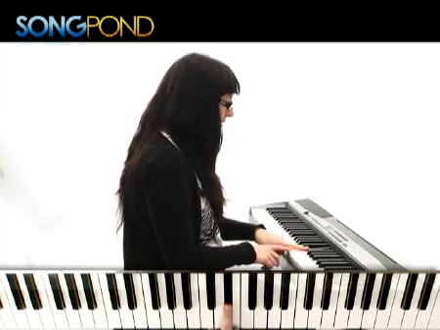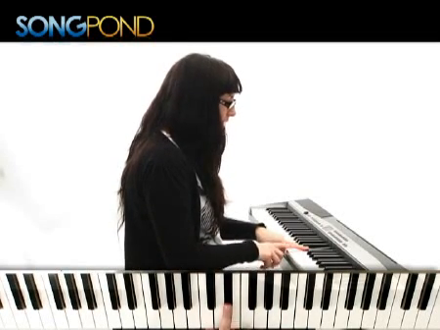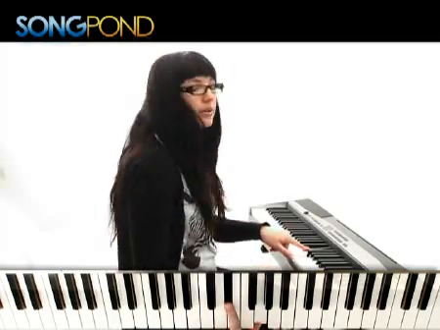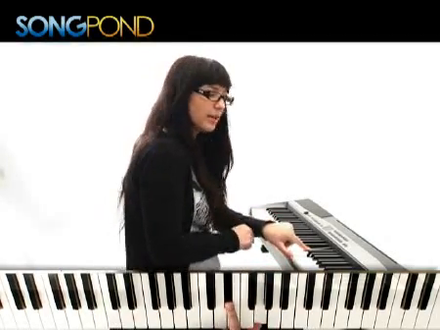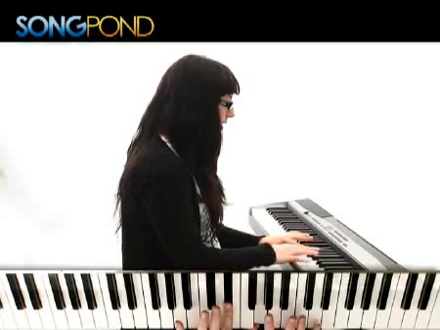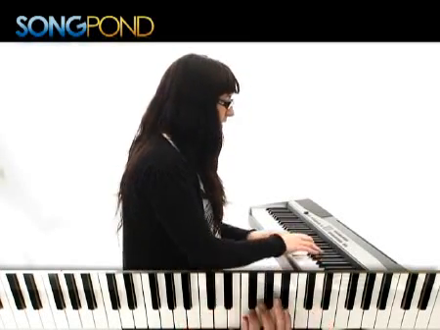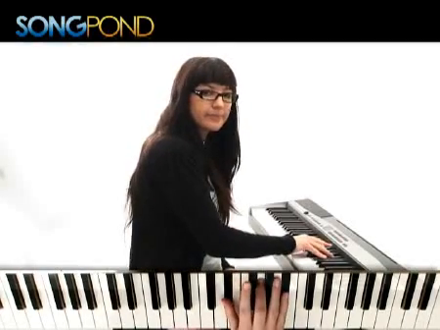Count up 4 half steps to get the major third. 1, 2, 3, 4. That's our 2 chord to our 1st and 3rd chord tone there. And then we're going to count up another 3. 1, 2, 3. So that's our D sharp.